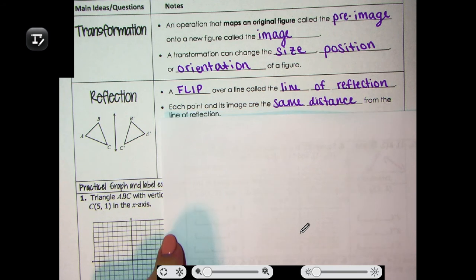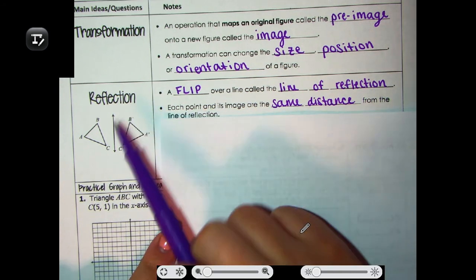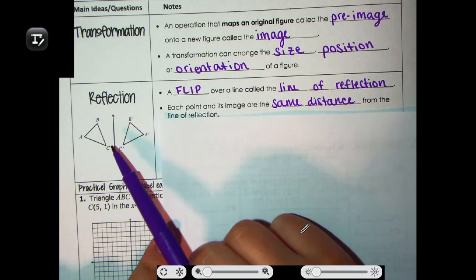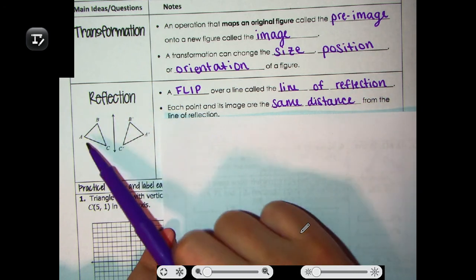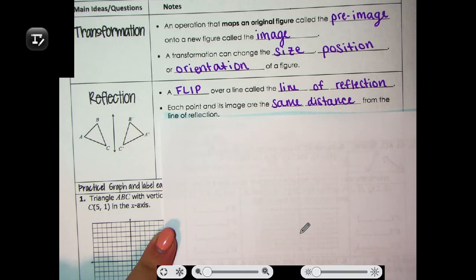Each point and its image are the same distance from the line of reflection. So like the line of the reflection is in the middle of B prime and B. They're the same distance. All of the points are the same distance from the line of reflection.